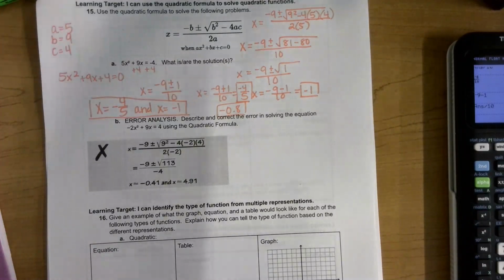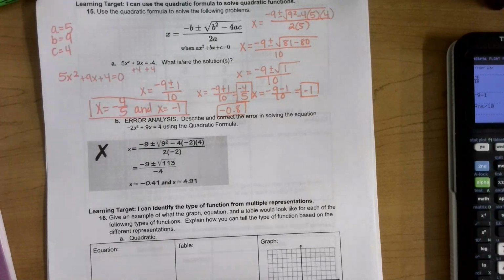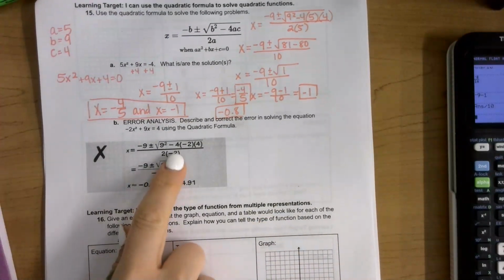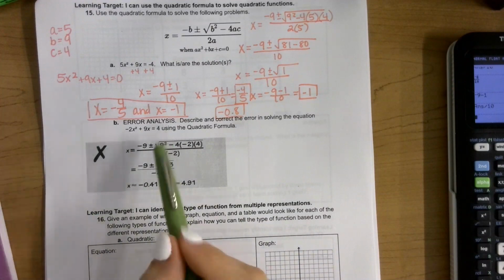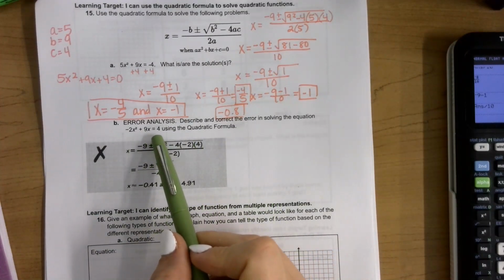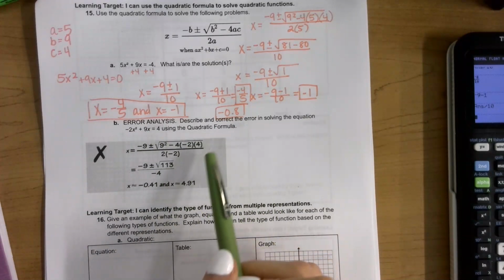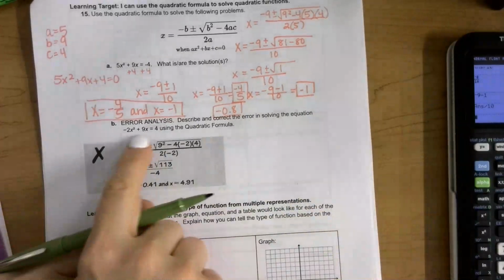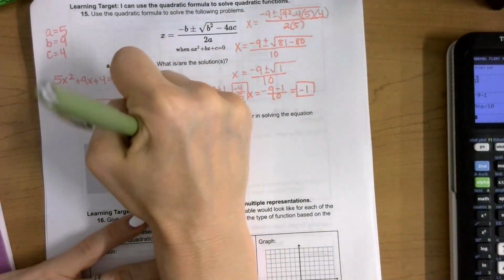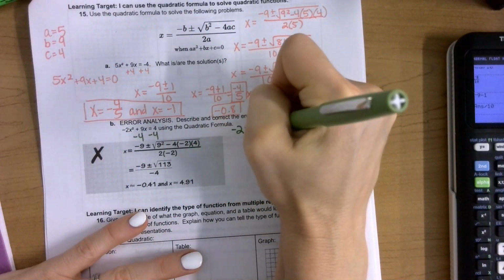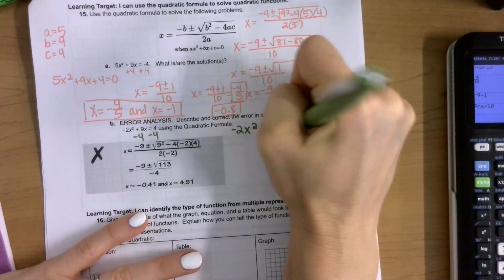Also, you might see an error analysis where it gives you a quadratic formula solved, but there's a mistake in here. So error analysis: describe and correct the error in solving the equation negative 2x squared plus 9x equals 4 using the quadratic formula. So first, let's go through the steps ourselves. We need to put it equal to 0. We need to subtract 4 from both sides. So it'd be negative 2x squared plus 9x minus 4 equals 0.